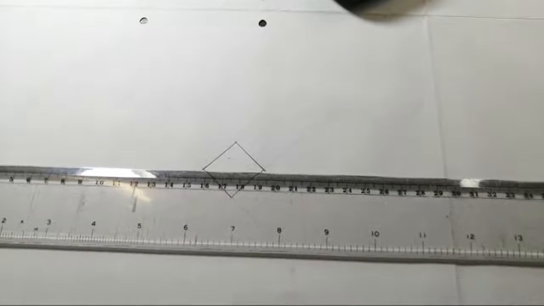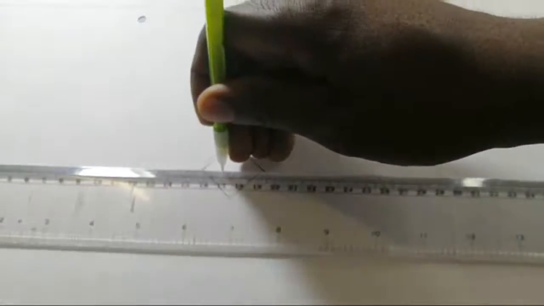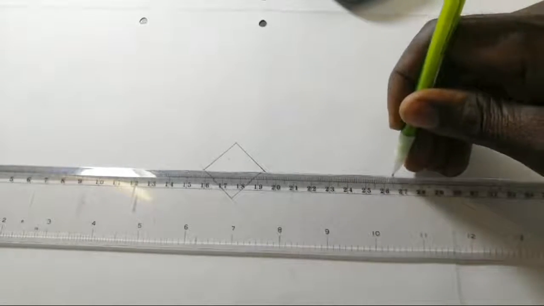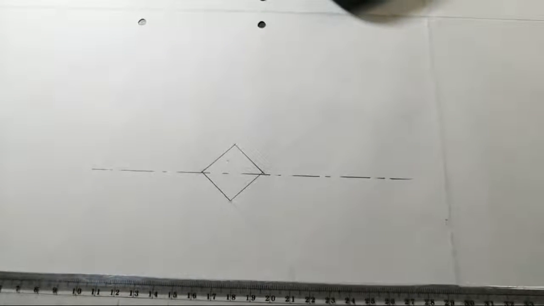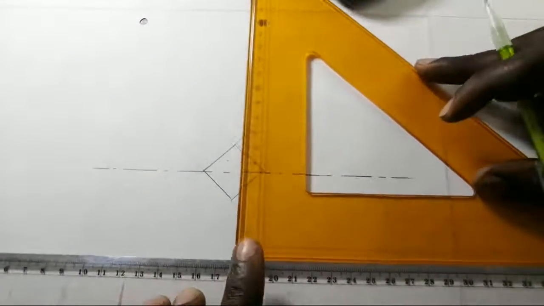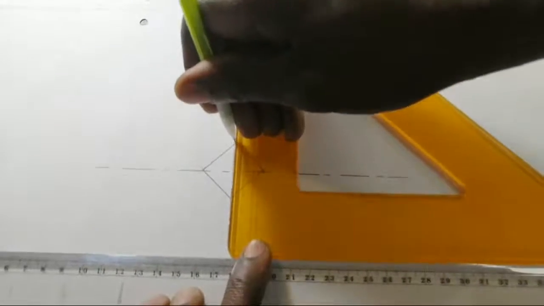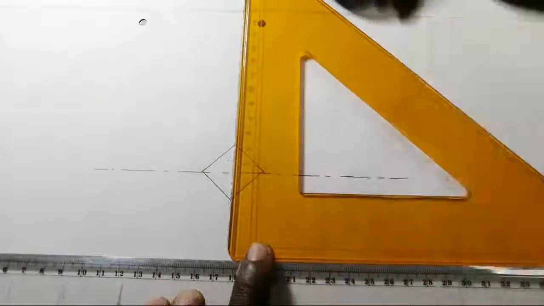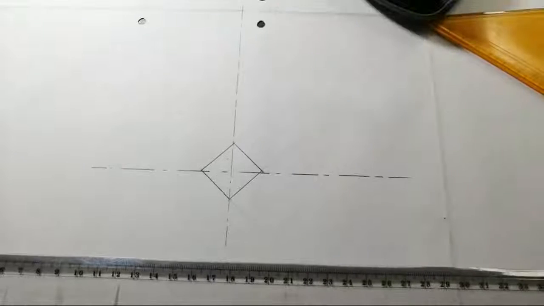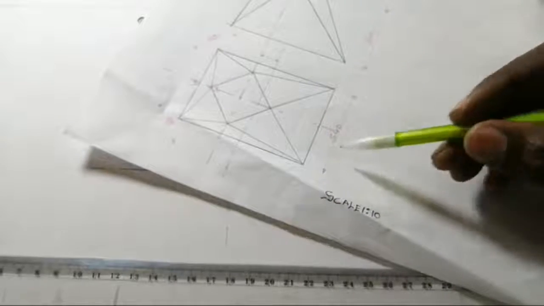So now, without fear or favor, I can put a horizontal center here. Then the vertical center. Remember, how do we draw centers? Long, short, long, short, long, short, long, short. And these centers must always be dark, they must always be solid. So from there, what do we do? From here till there, how much?